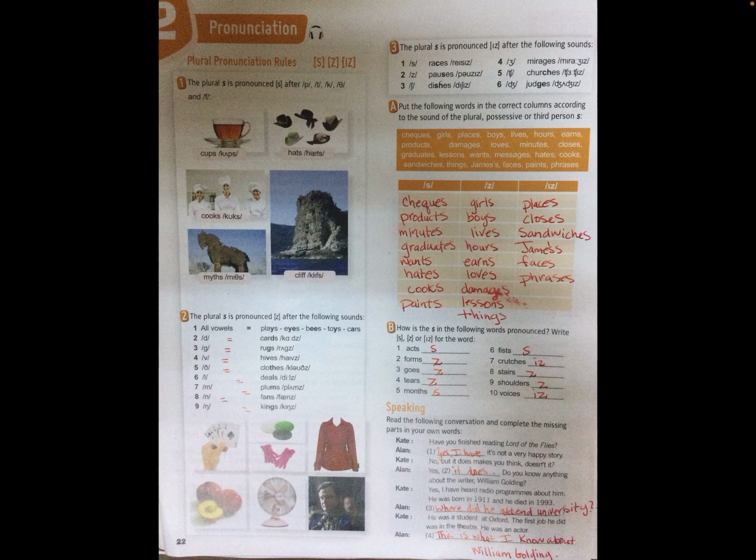Deals, the S is pronounced as Z. Plums, the S came after M, so it's pronounced Z. Fans, S came after N, so it's a Z. But we write S, but when we pronounce it, it sounds like a Z. Kings, the S came after the G, so we pronounce it a Z.